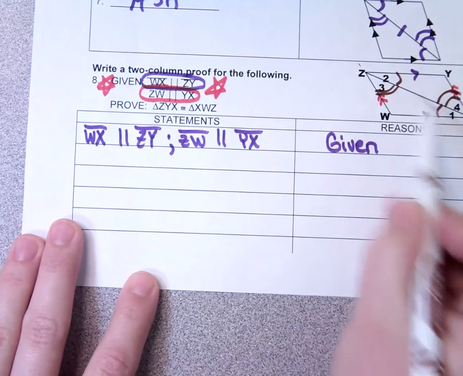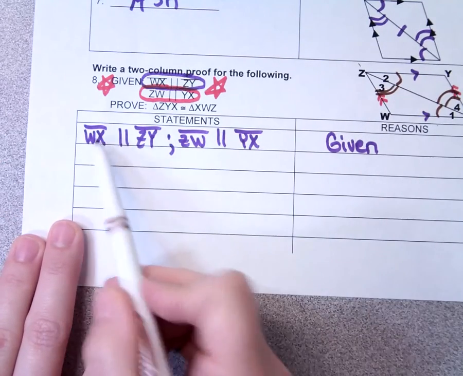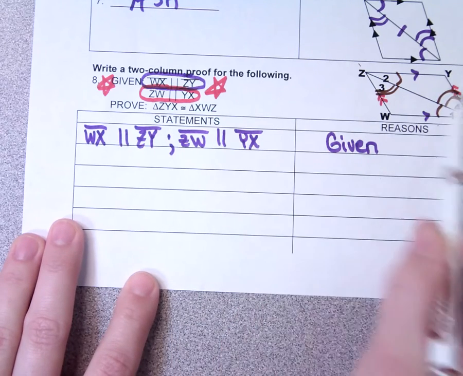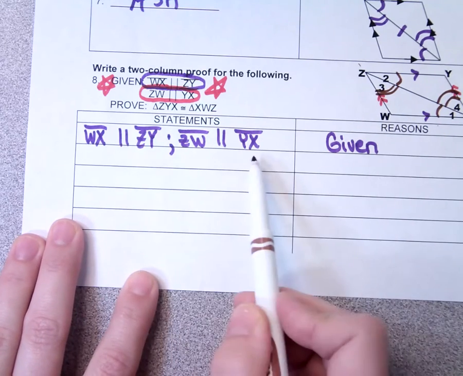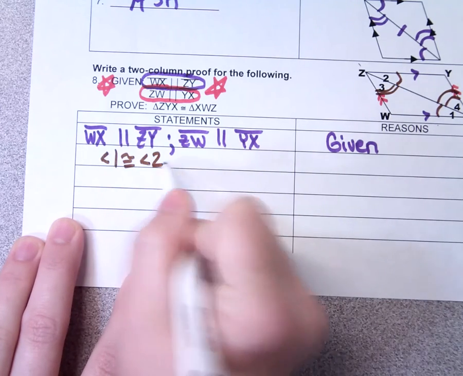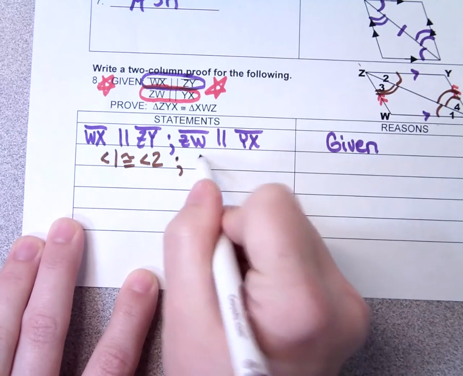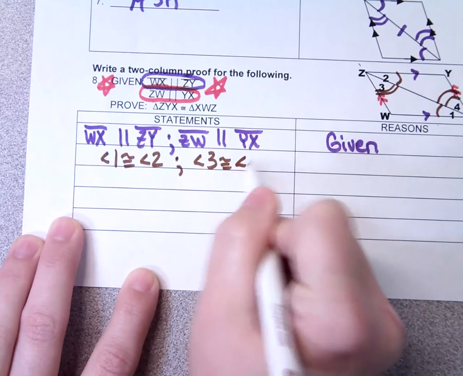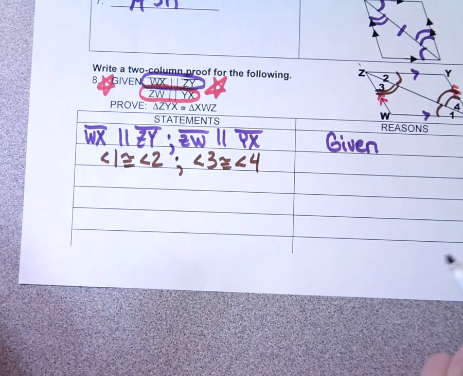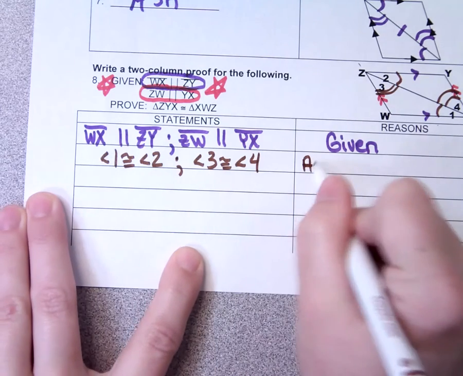Okay, so I know 2 and 1 are congruent, 3 and 4 are congruent. Have I said that yet? No. So I have to say it. If I mark it in the picture, I have to put it in the proof. So I know angle 1 is congruent to angle 2, and I know angle 3 is congruent to angle 4. And the reason is because they're alternate interior angles.